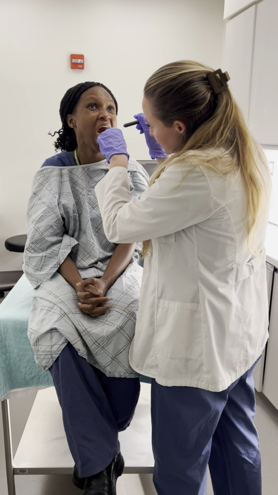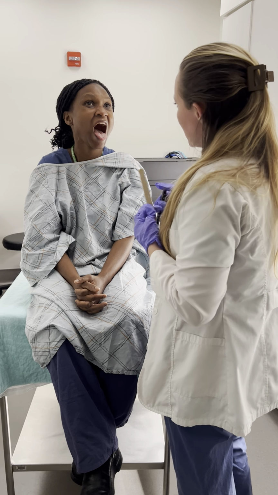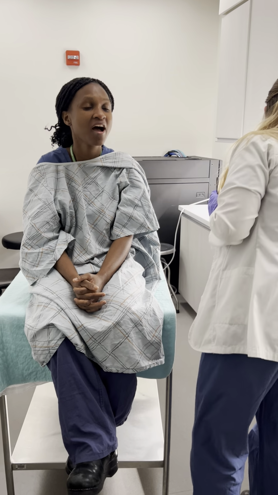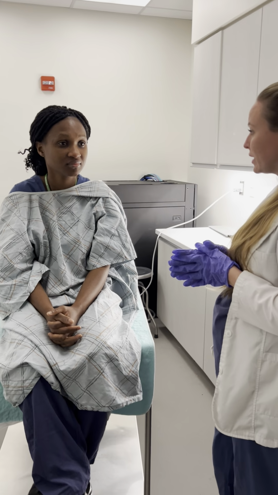Okay, looking at your tonsils, perfect, say ah. Tonsils are present, they're +2 in size, there's no exudate. You can close your mouth now. Fantastic. Okay, now moving on to your ears, we're gonna perform some hearing tests.